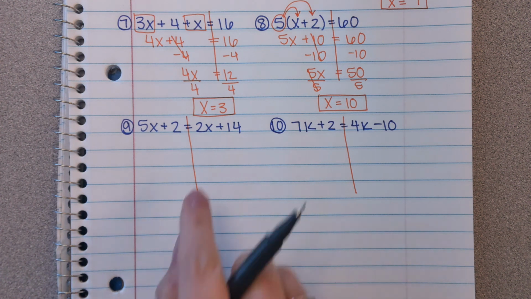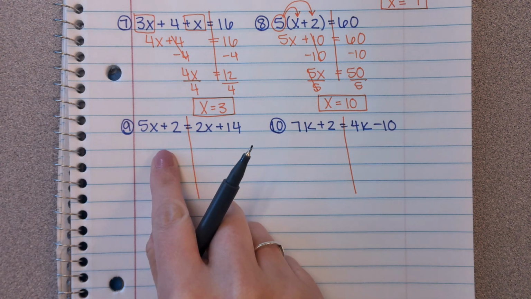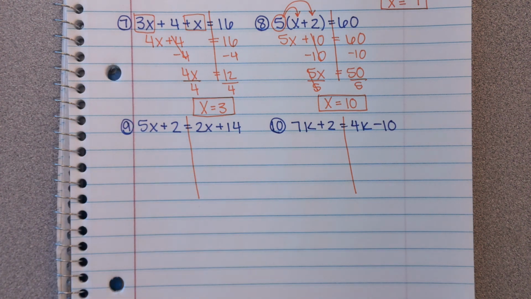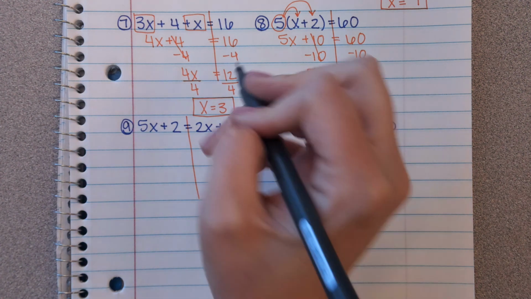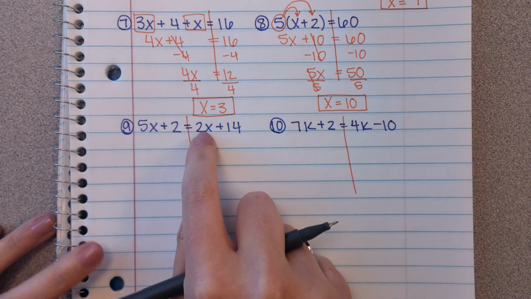You can always move the variables to the left. You could always move the variables to the right. You could look at the numbers that you have and see which one's going to leave you with a positive or which one's going to leave you with a negative. You've got a lot of different options, but you can do it a few ways and still get the correct answer. So for this one, I'm actually going to move this 2x to the left.